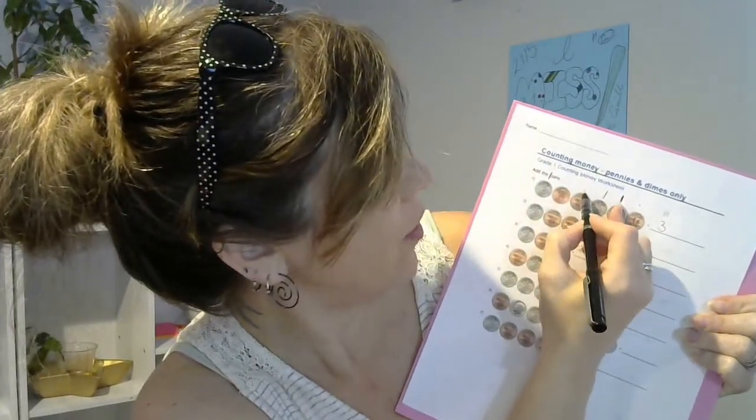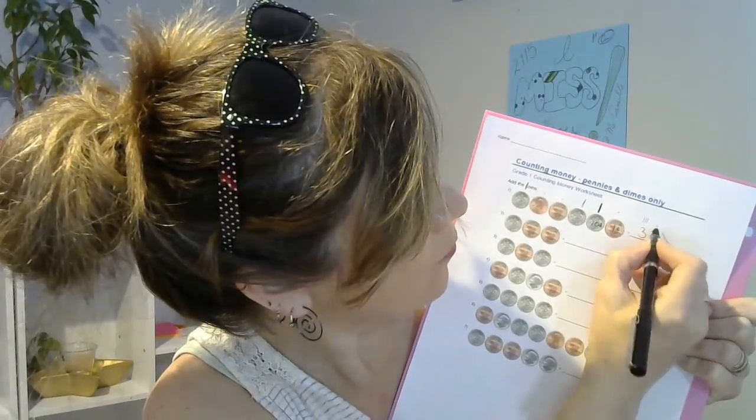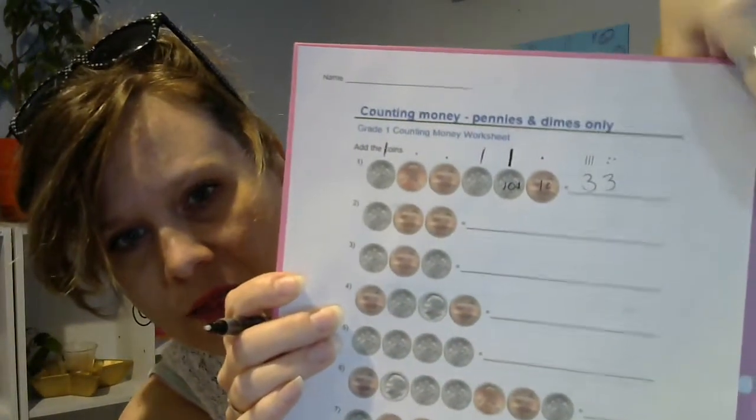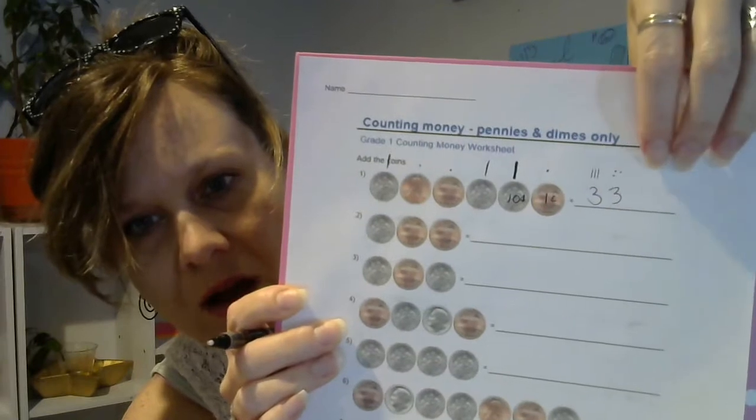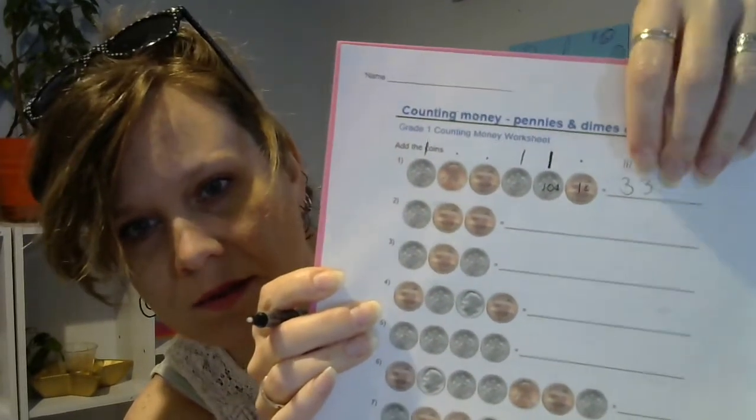Oh, I've got 3 units as well, so I write those next. Okay. I had 3 tens and 3 units, so altogether I have 33 cents. Okay, so that's thinking about my dimes and my pennies as tens and units.